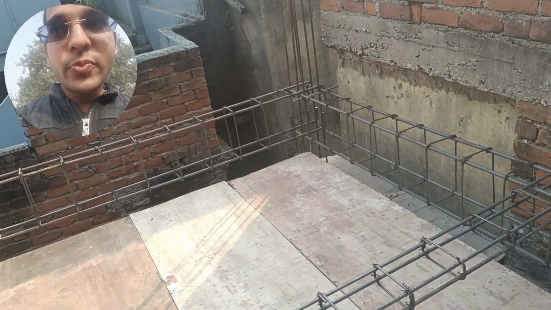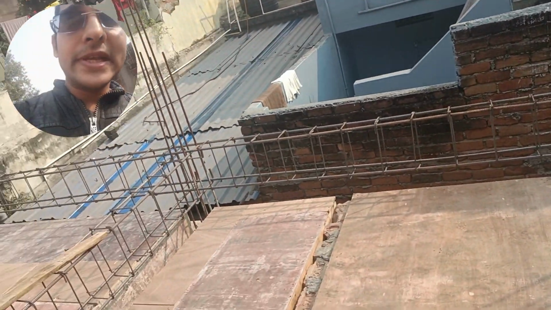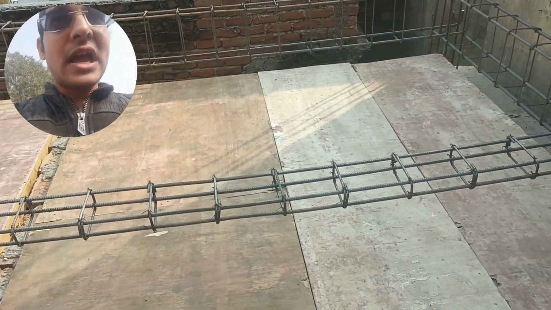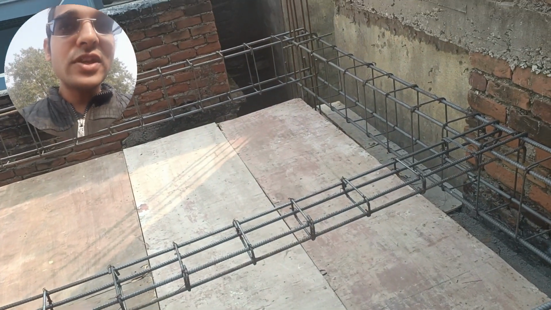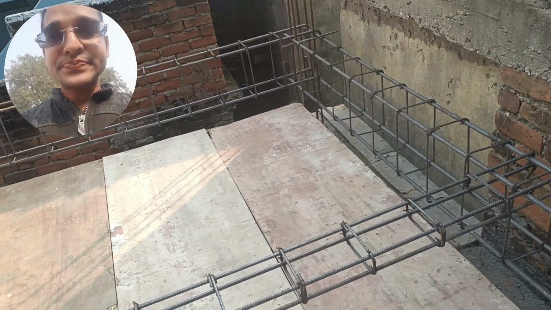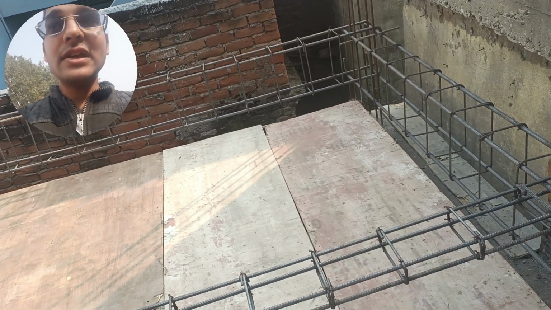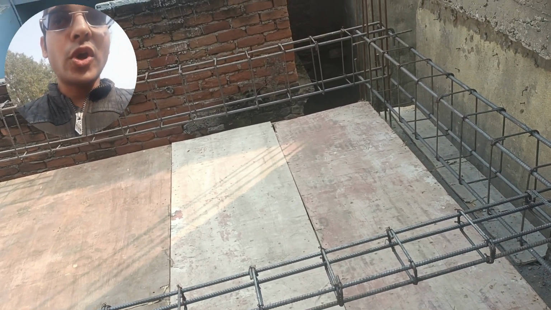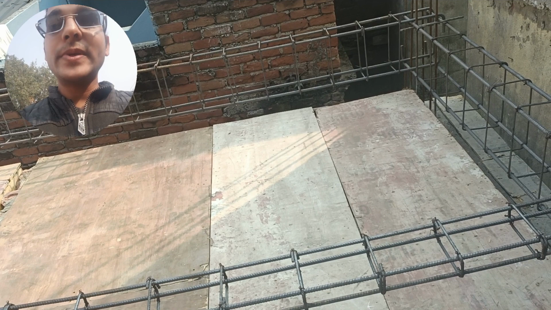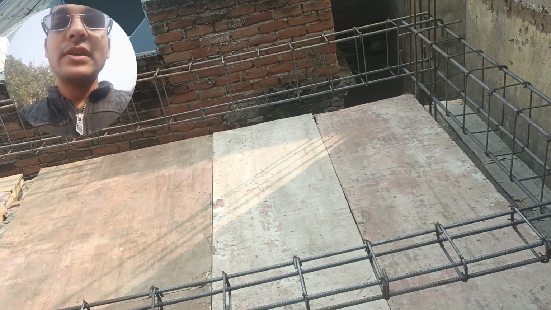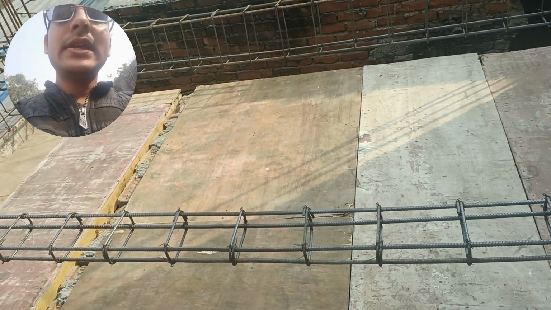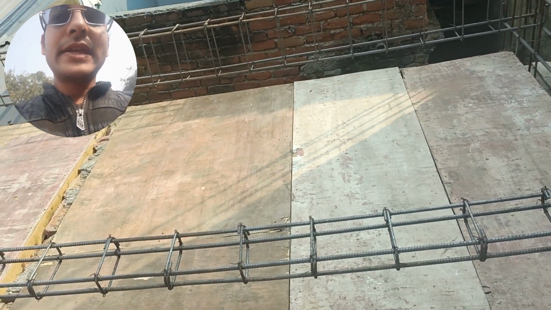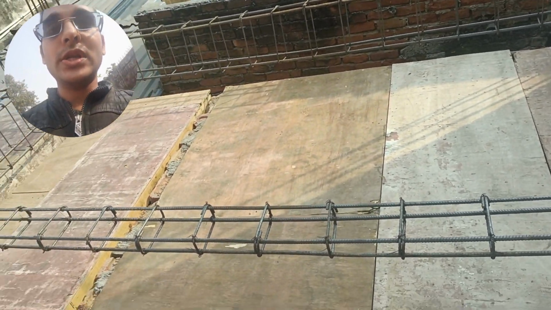From the end point there is a 16 mm rod placed at the corner, and after that there is another rod. This is called a council beam. The size of the council beam is less than the normal beam, because when the construction is over, this council beam will get hidden inside the wall.